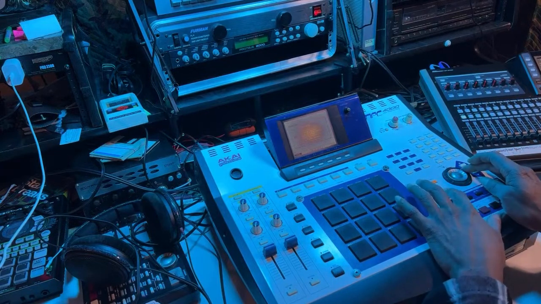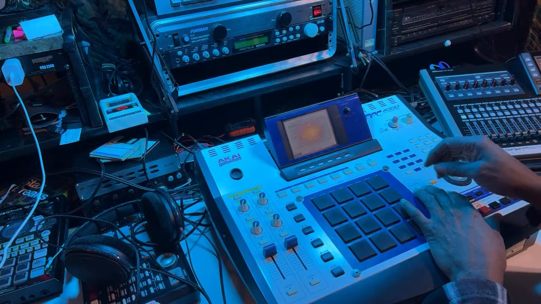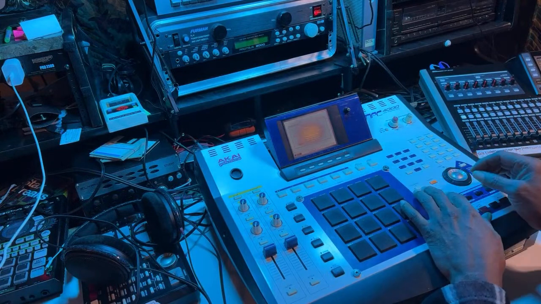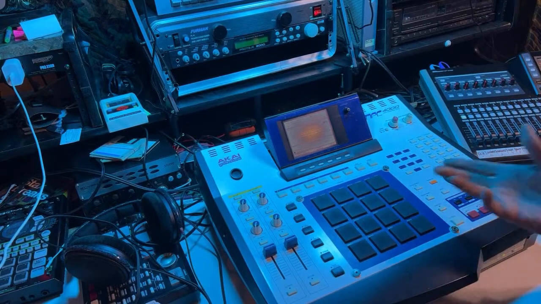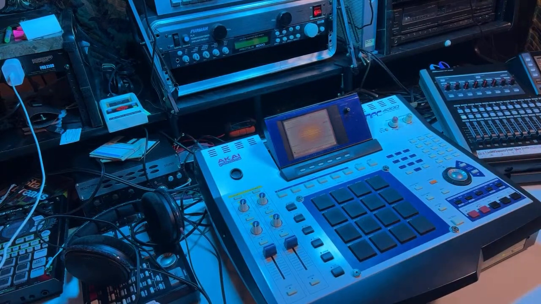Alright. We'll keep that. So let me see if I can get another part of that. I wanna see if I can get another part of that loop of that song.